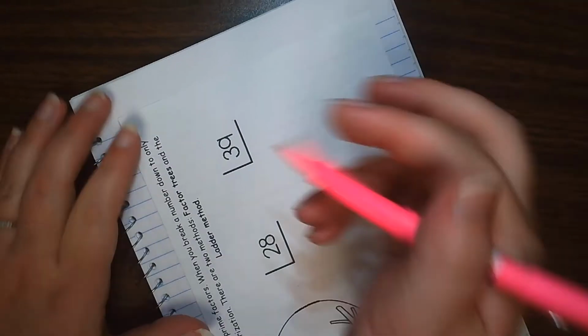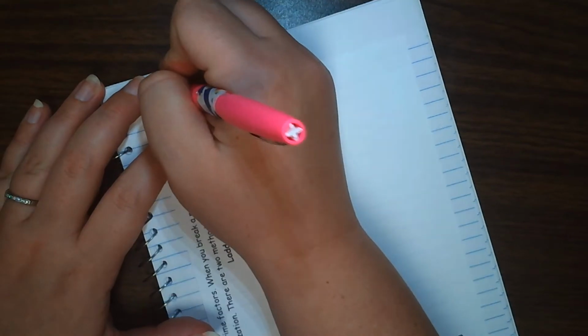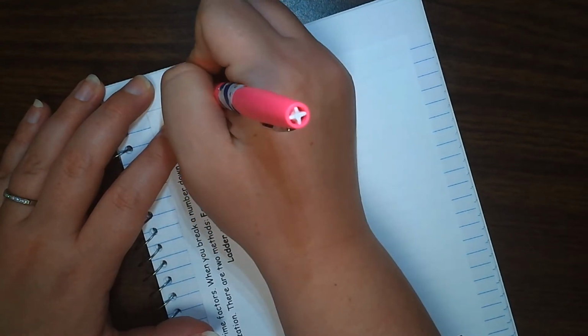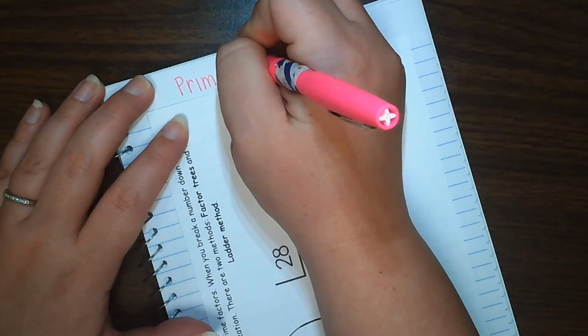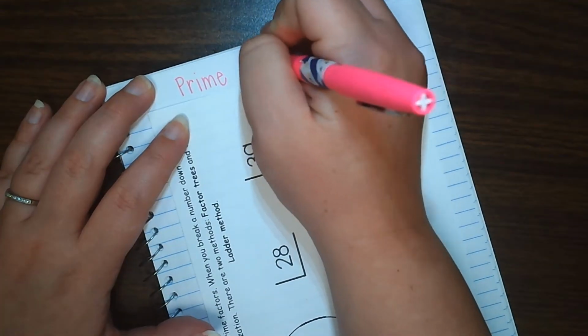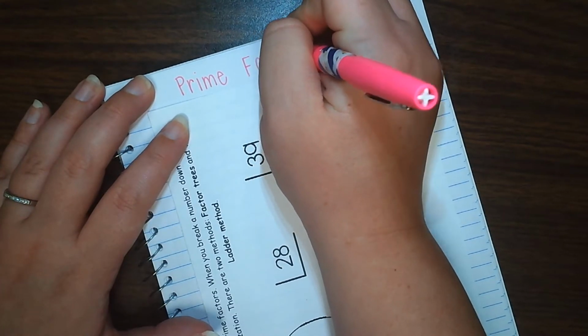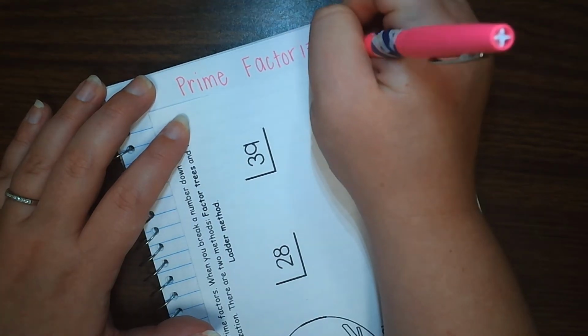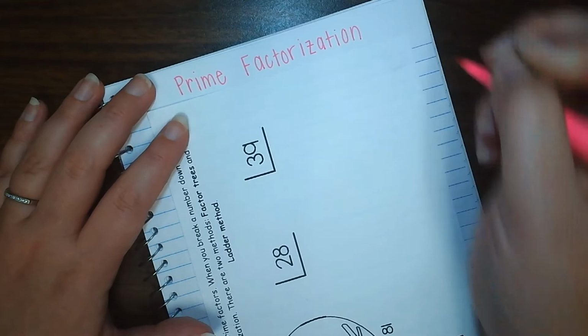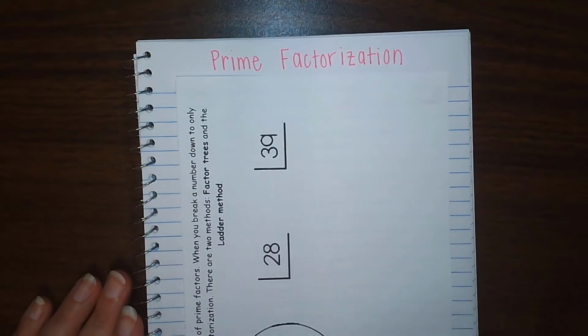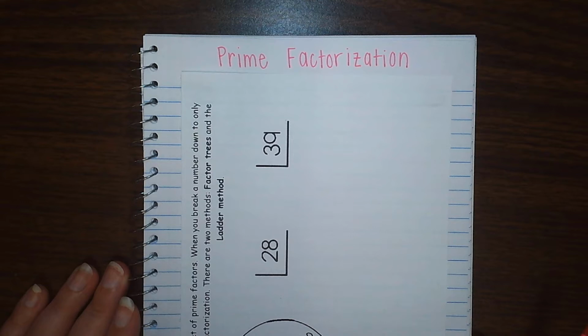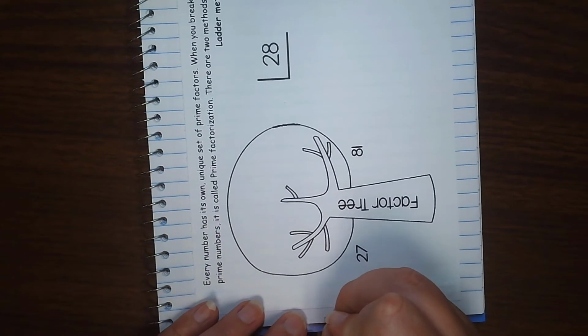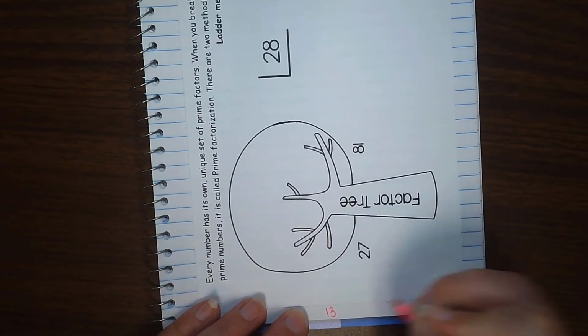And this is prime factorization. And prime factorization is page 13 in our notebook.